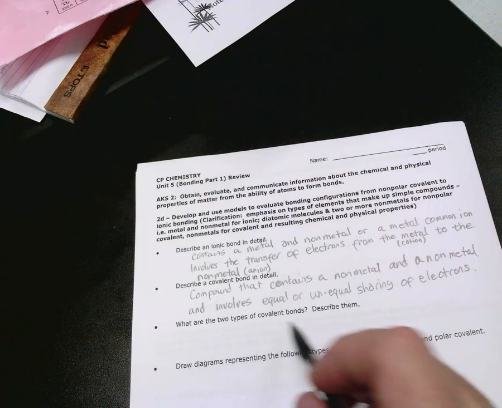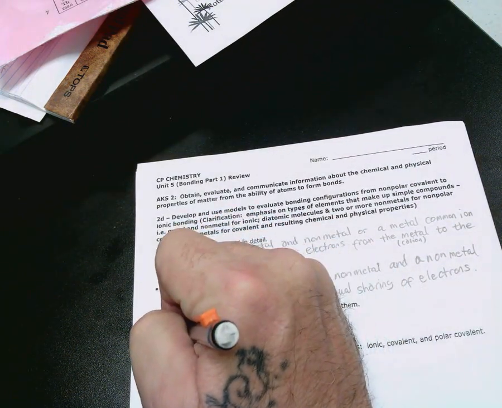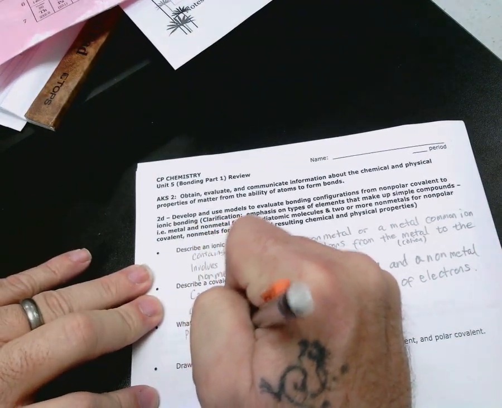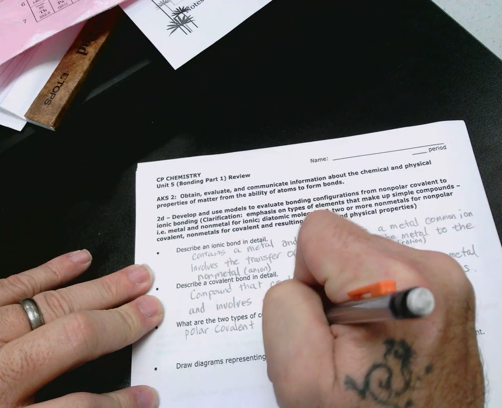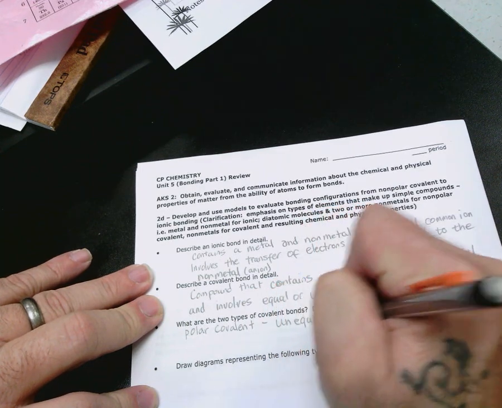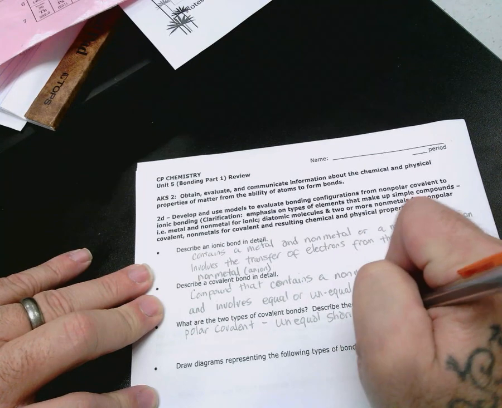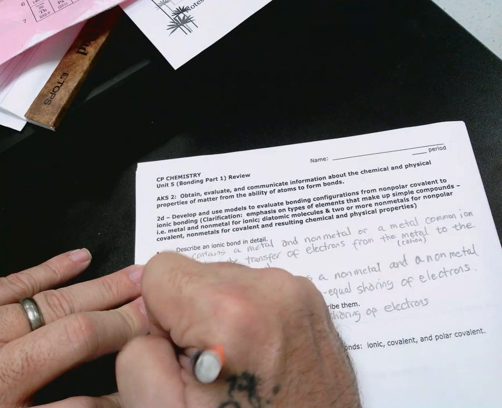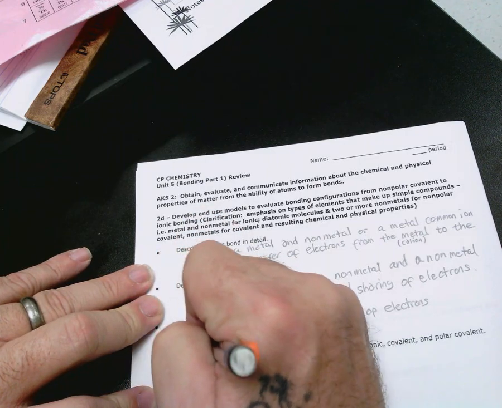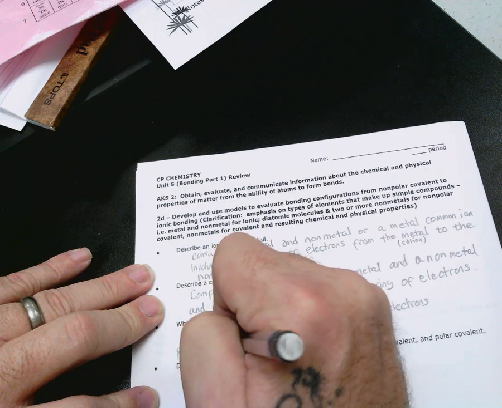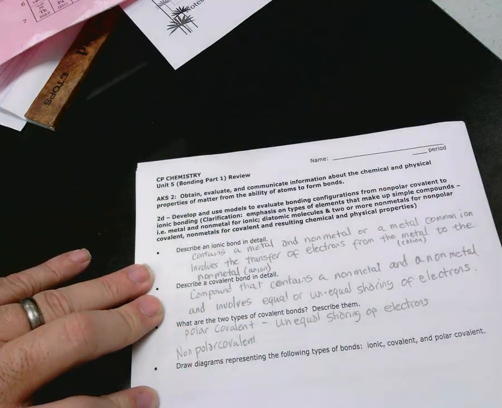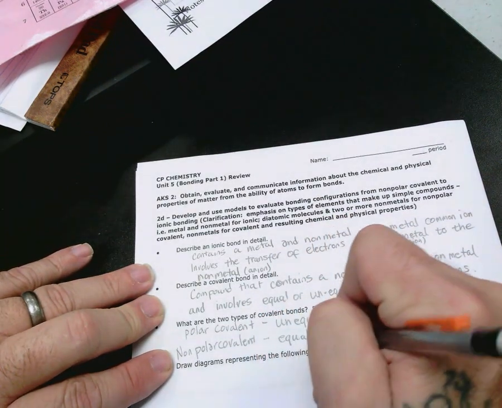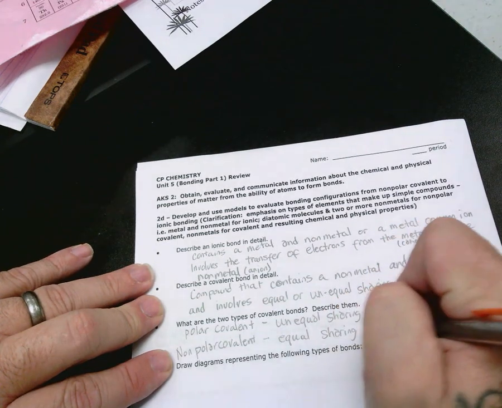What are the two types of covalent bonds? So we have polar covalent, unequal sharing of electrons, and non-polar covalent, or just covalent. Non-polar covalent, equal sharing of electrons.